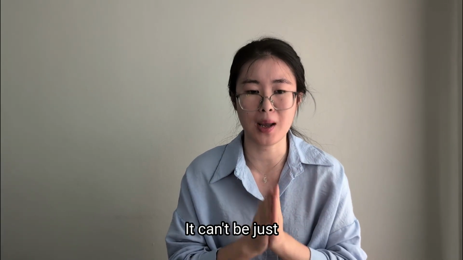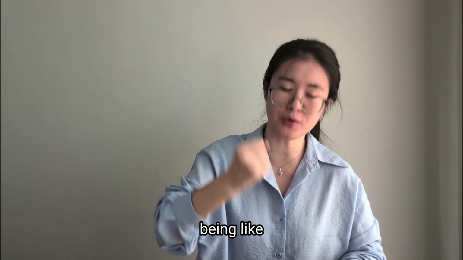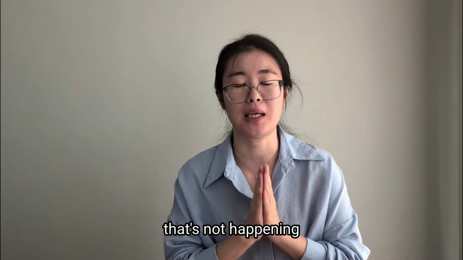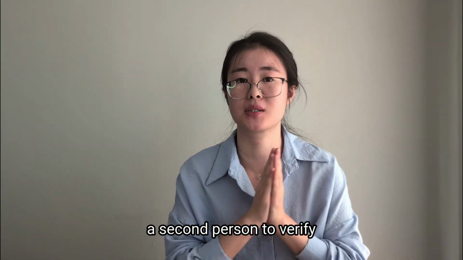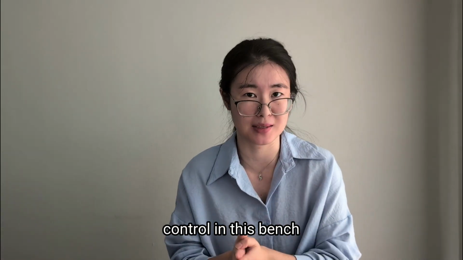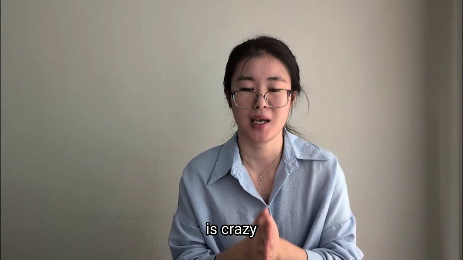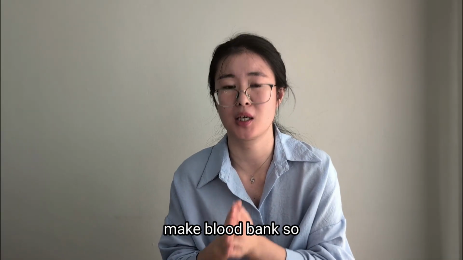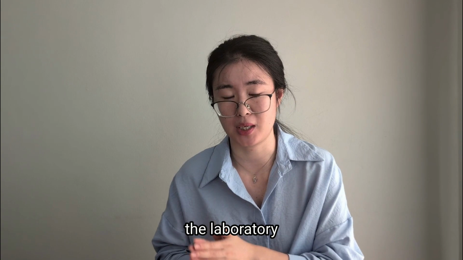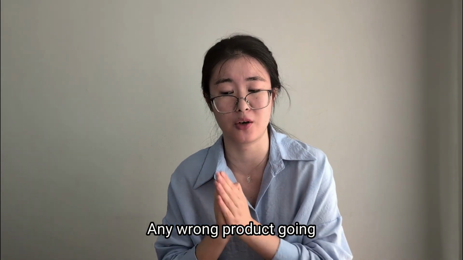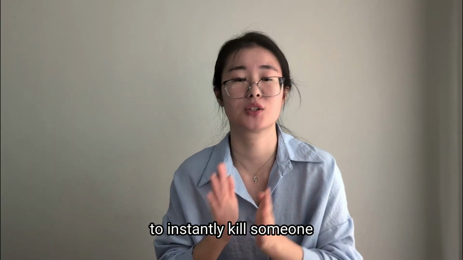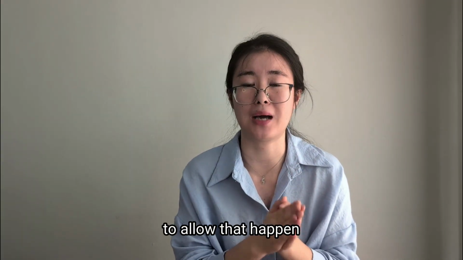It can't be just one person sitting there being like, boom, stamp it, getting these things out. That's not happening. You need to have a second person to verify. The amount of safety control in this bench is crazy. This is something that makes blood bank so different from all of the other benches in the laboratory. Any wrong product going out from here has a potential to instantly kill someone. So we are not going to allow that to happen.